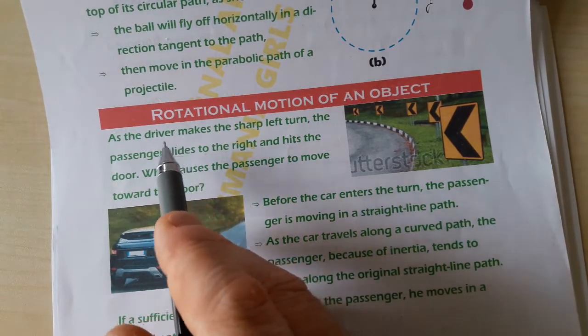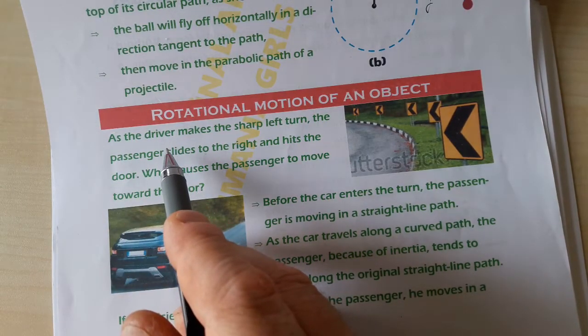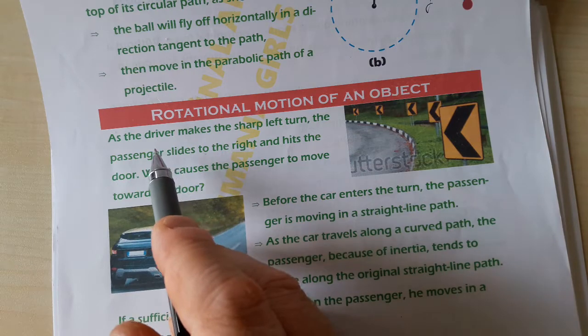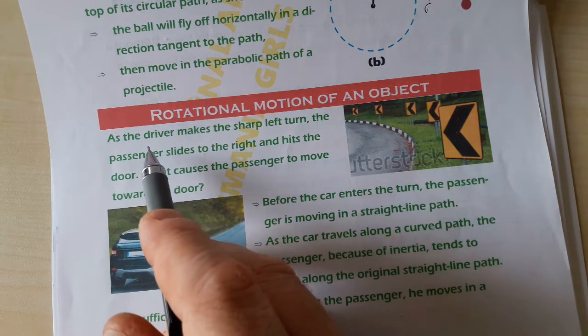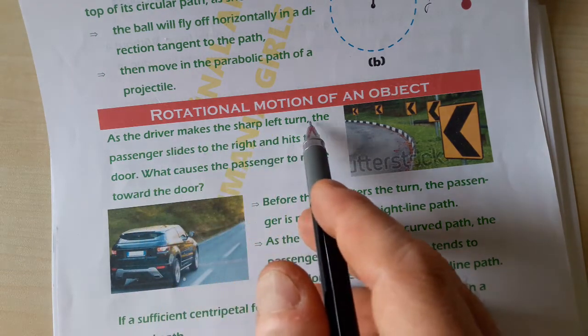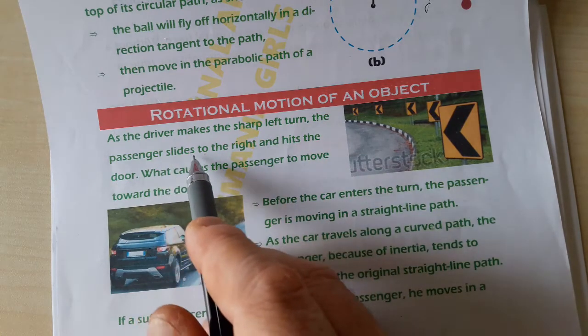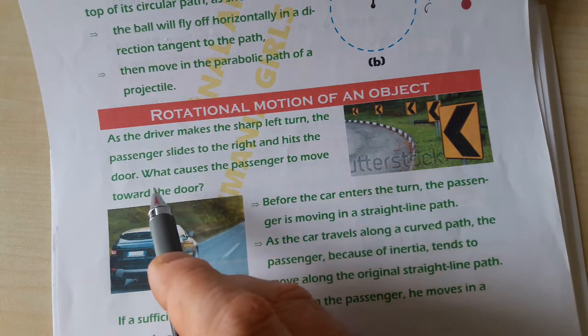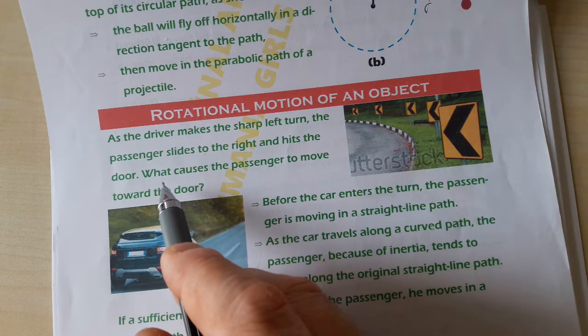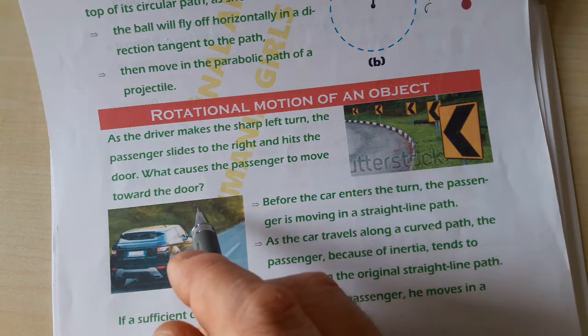Okay, as a driver, generally you feel this force when you are driving. As the driver makes a sharp left turn, the passenger slides to the right and hits the door. Maybe you experience this while you are driving your car. What causes the passenger to move towards the door?